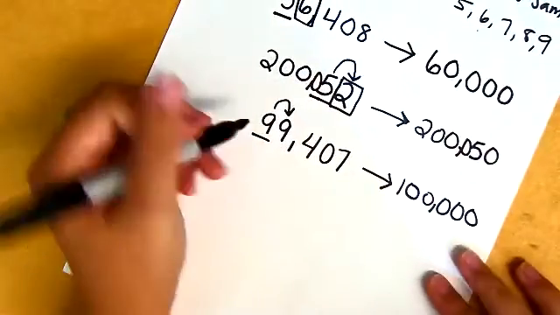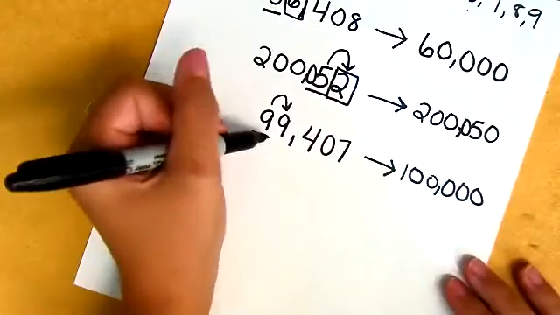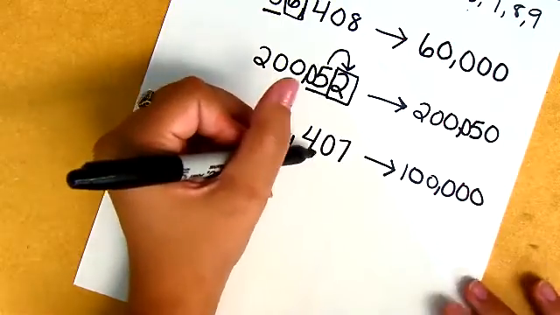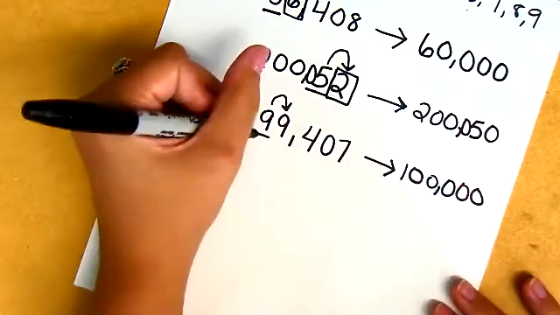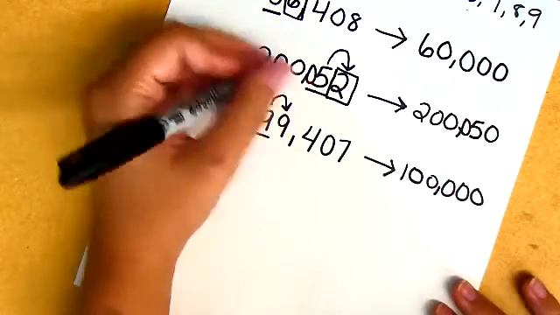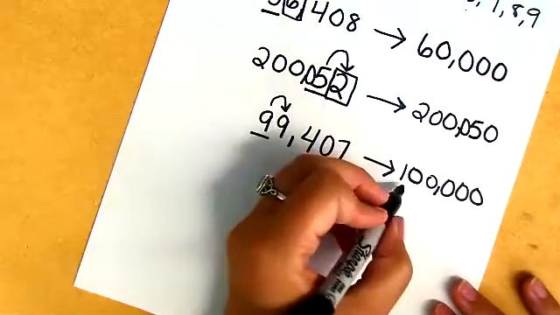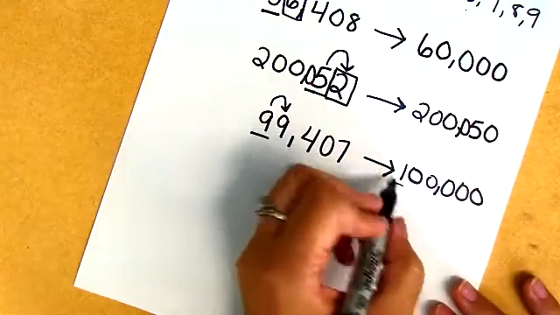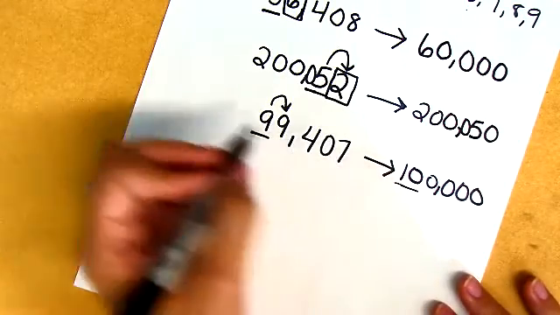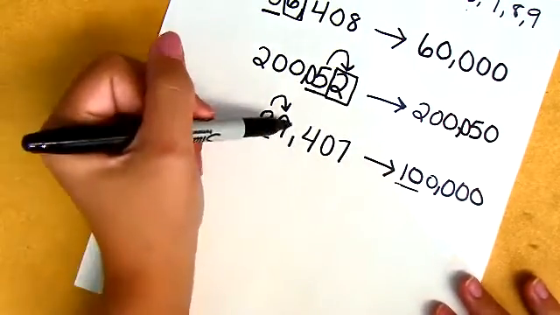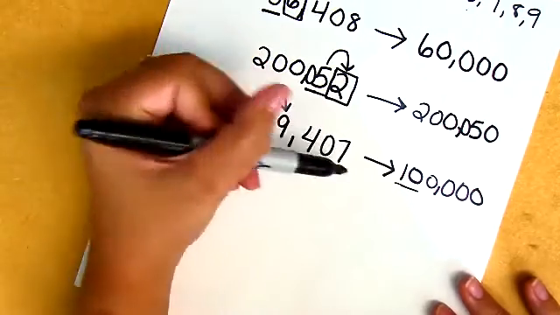And so now we are essentially saying that 99,407 is about 100,000. When we're rounding to the nearest 10,000 here, it bumps it up to the 100,000th place, and that's okay. When it is a 9 that you're rounding up, you would round it up to 10. And just make sure that you have enough placeholder zeros to cover all the rest of the numbers.